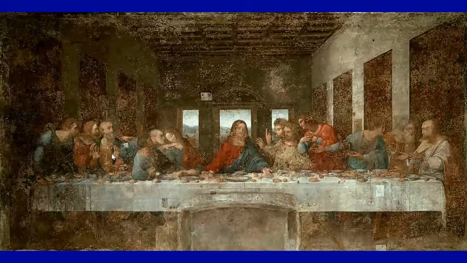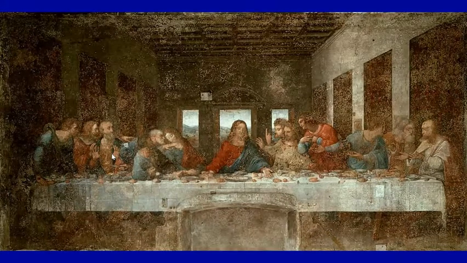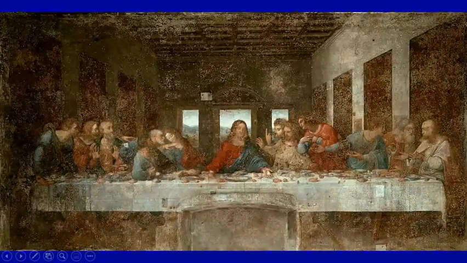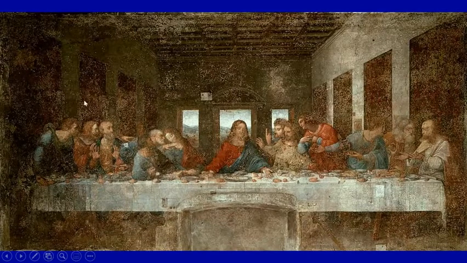The other thing I want you to notice is the groupings of threes in this painting. Notice that Jesus is shaped like a triangle, and then there's a group of 3 people here, and a group of 3 people here, and a group of 3 people here, and a group of 3 people here.